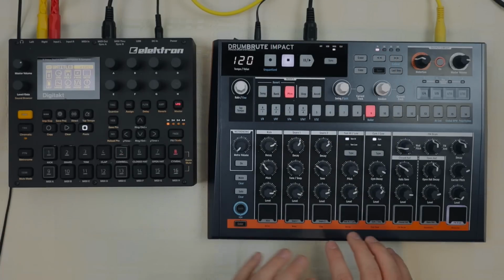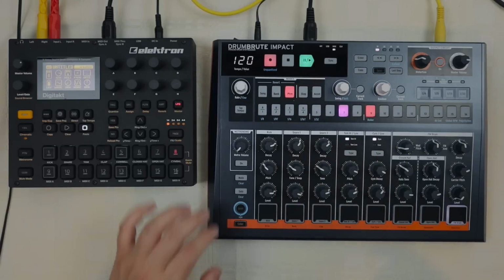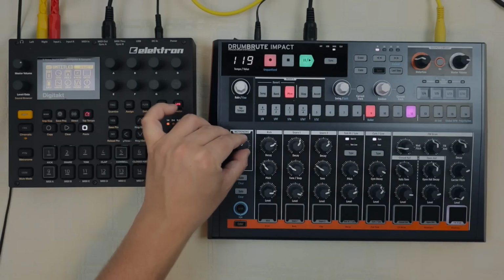We can live record into both, which is very similar. So here we can put on a metronome here.